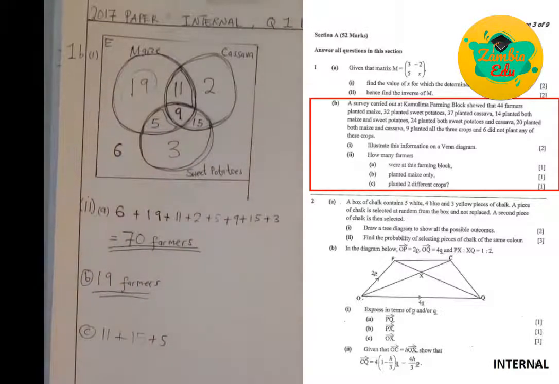So when you add those 3 digits, we have 11 plus 15 plus 5, and you get your answer being 31.